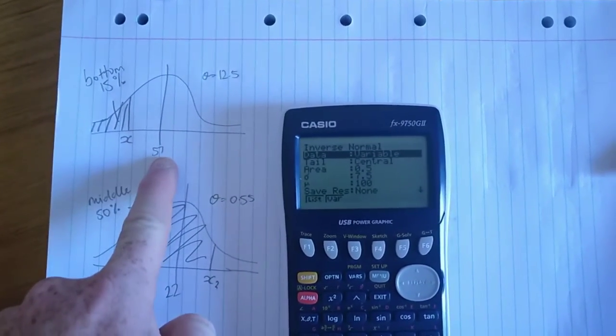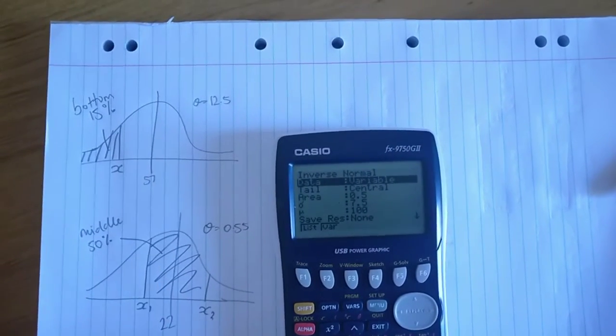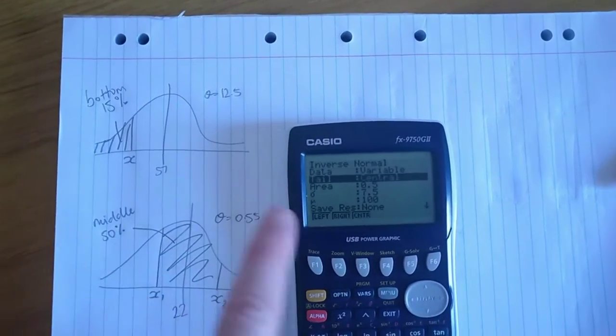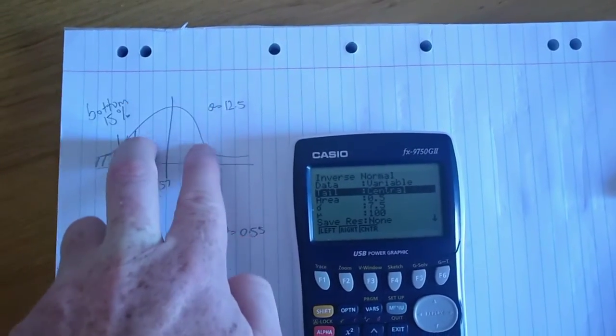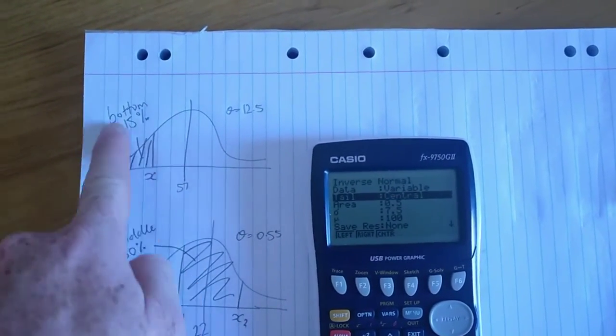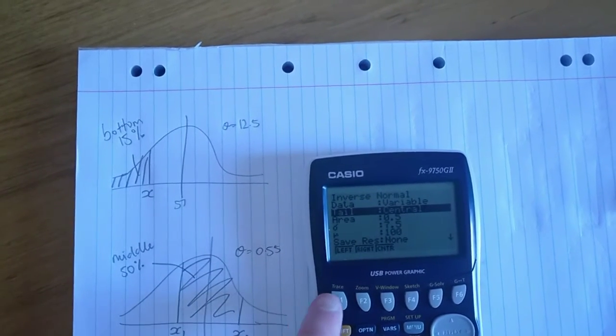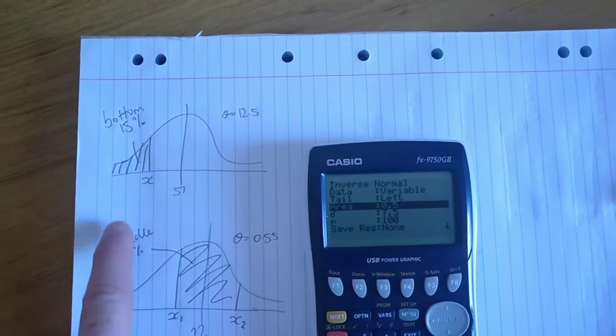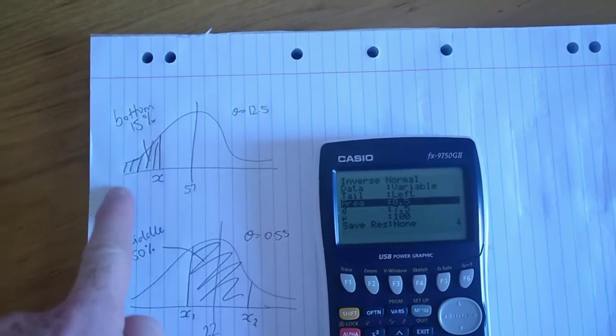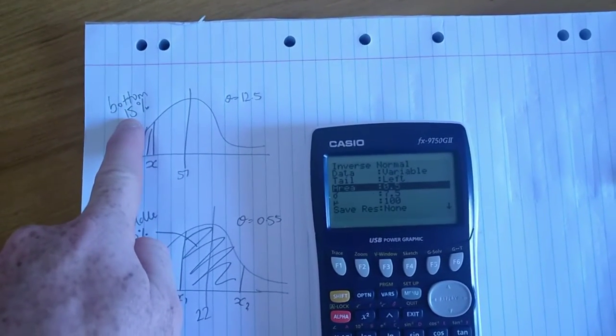So the first question, we need to think about what tail are we using, because here would be the right tail. If you're dealing with the central portion, that would be central, but here we've got our left tail, so we're going to click F1 for left. We now need to tell the calculator what area is the portion that we're interested in. So we're looking at the bottom 15%.